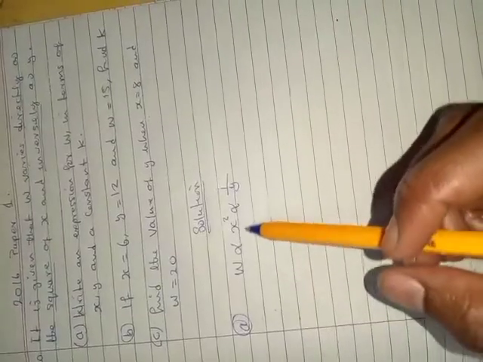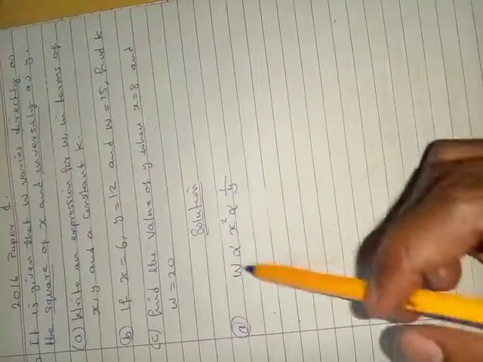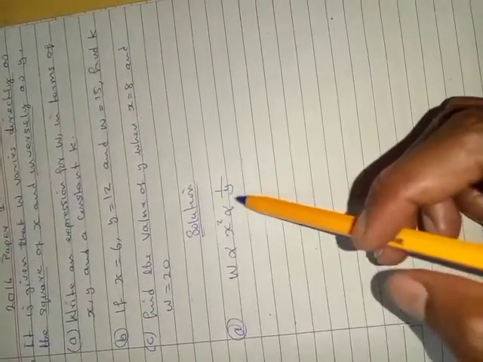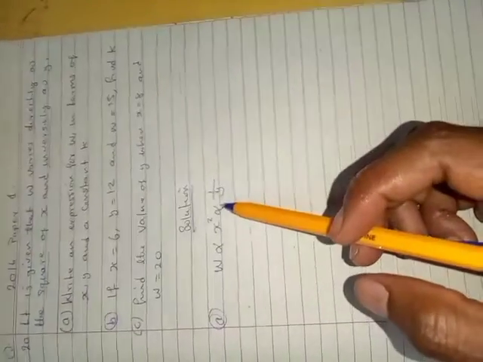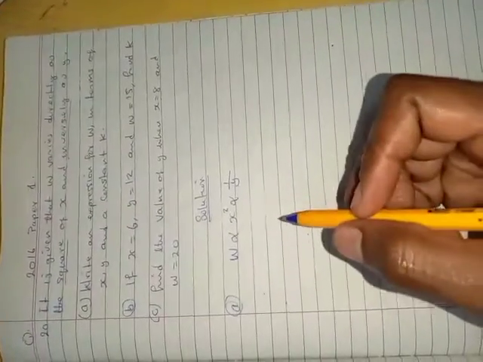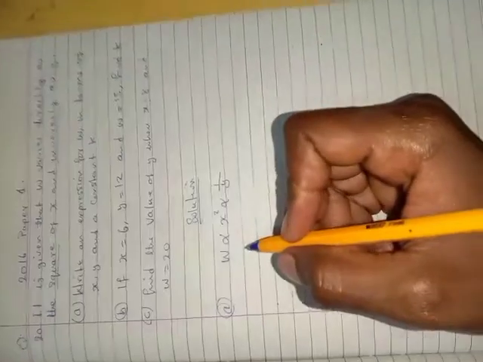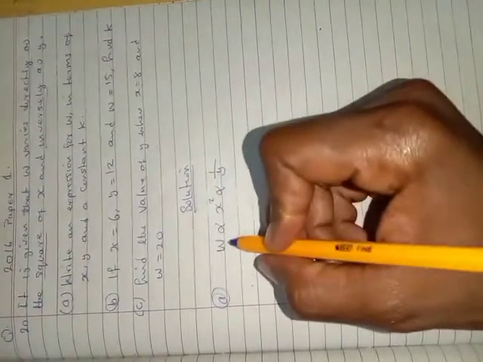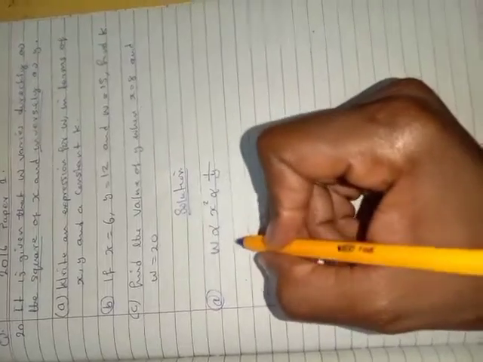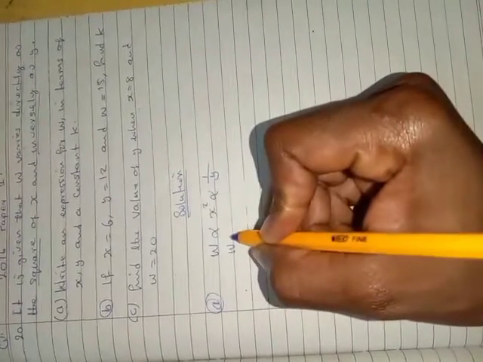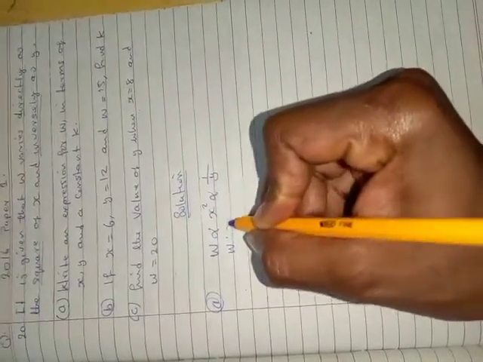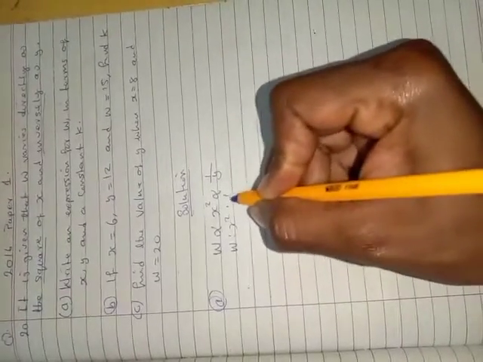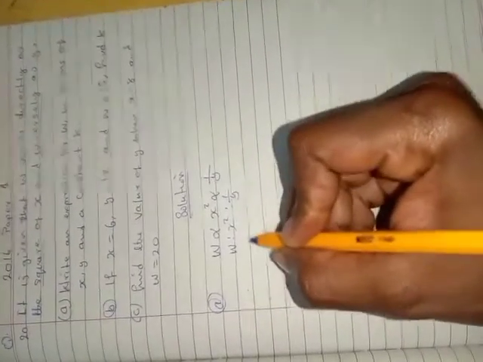Now we know that in this variation we need to find the constant K. So how do I get the constant K? It is very simple. You just write this in ratio form, whereby W is over X squared, or the inverse of that.